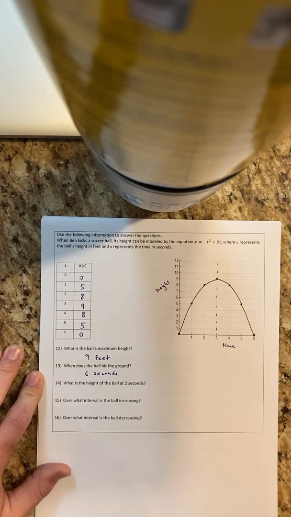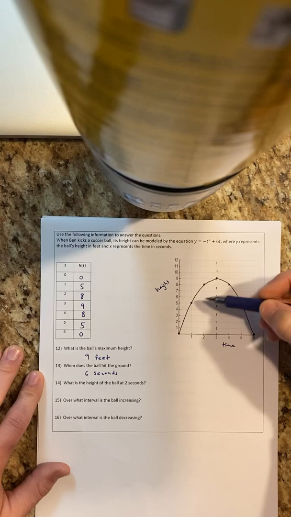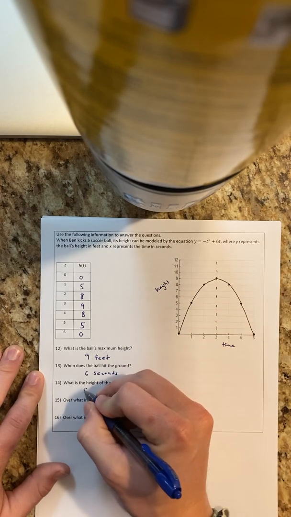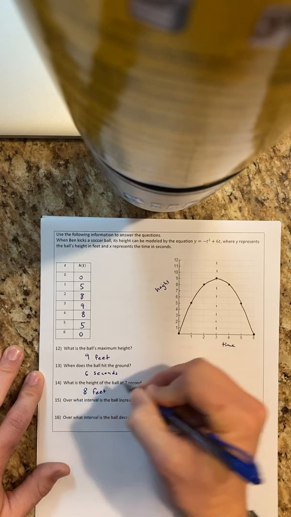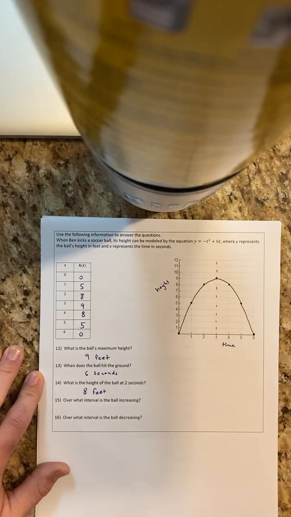For number 14, what is the height of the ball at 2 seconds? It's asking for a height, so it's going to be one of these answers here. At 2 seconds, I go up here and go across. That would be 8 feet. I could also get that from my table right here. At 2 seconds, it's at 8 feet high.